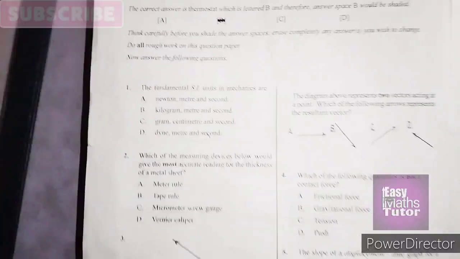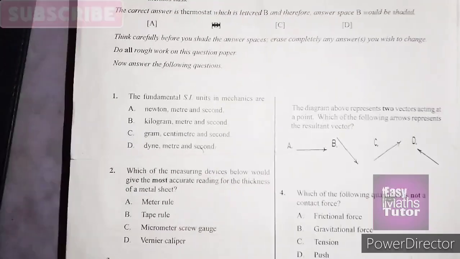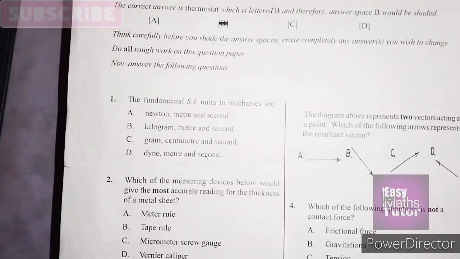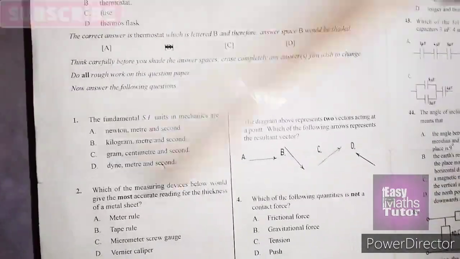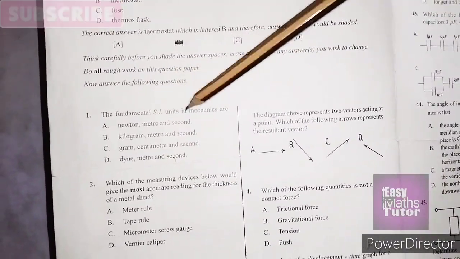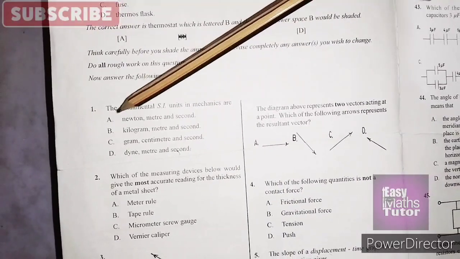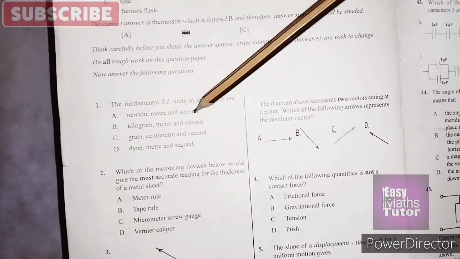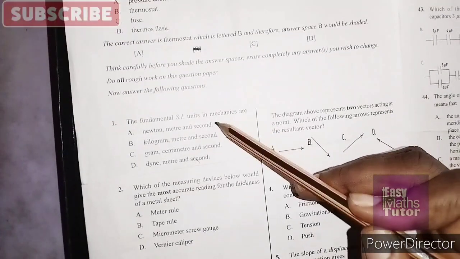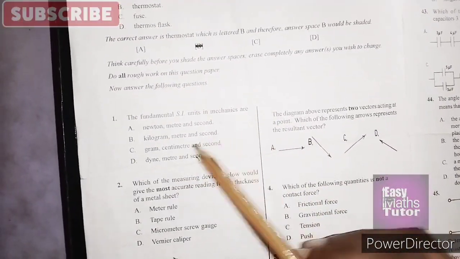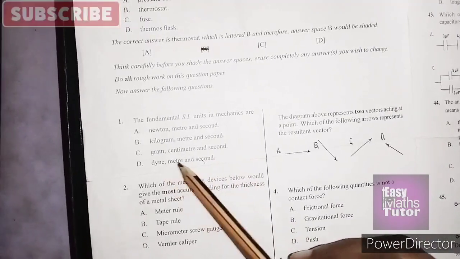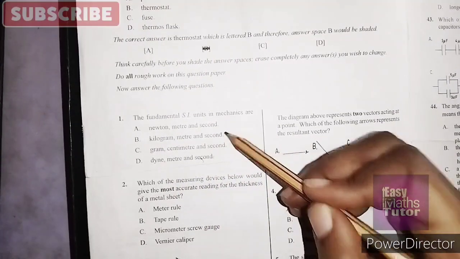Okay, in the last video we answered some questions, but we can still go through them. Our first question: the fundamental SI units in mechanics are A. Newton, meter, and second, that's an X. B. Kilogram, meter, second. C. Gram, centimeter, second. D. Dyne, meter, and second. So the correct answer is B.